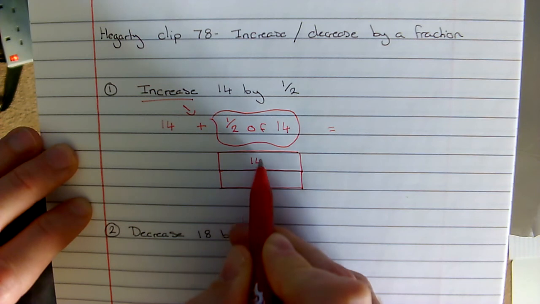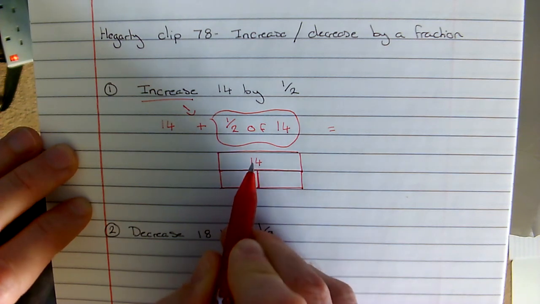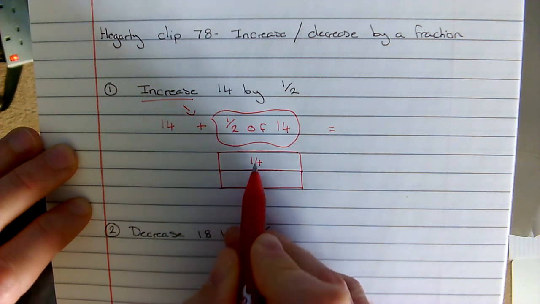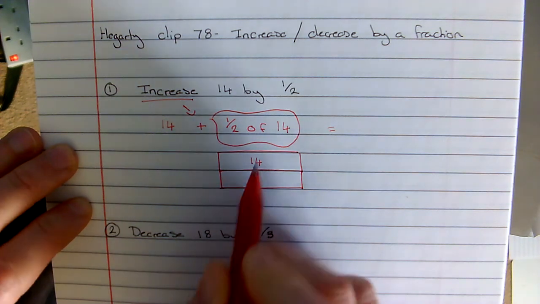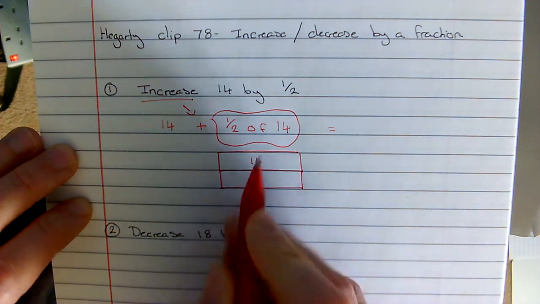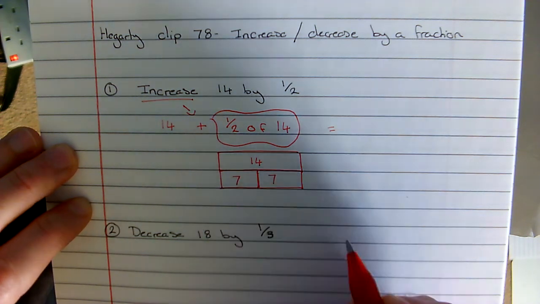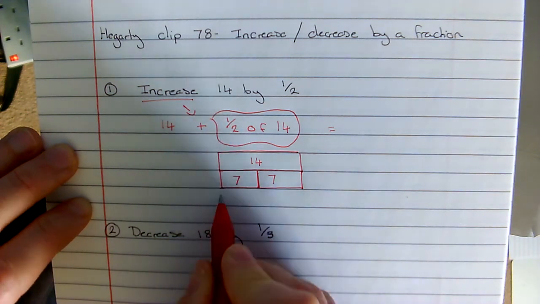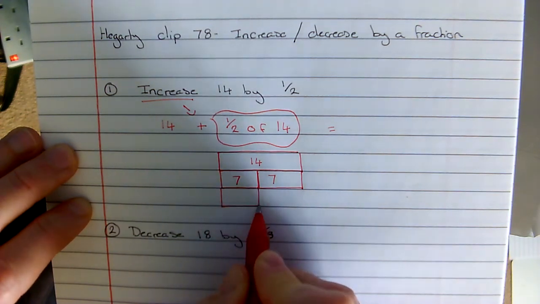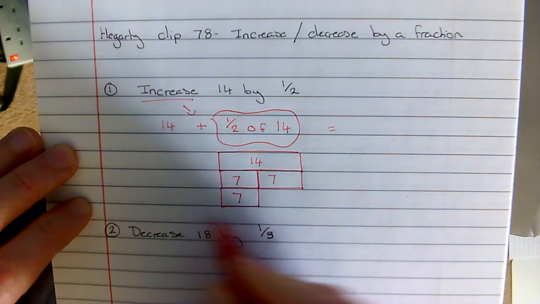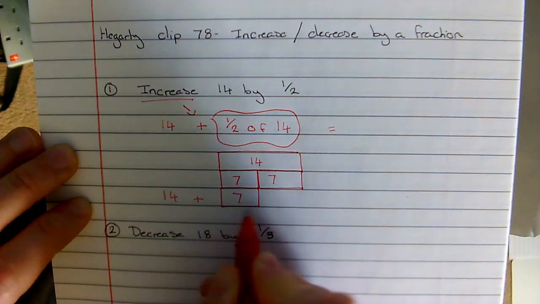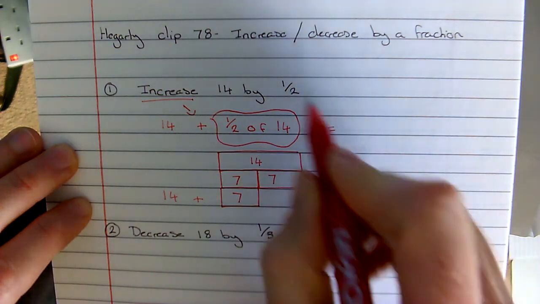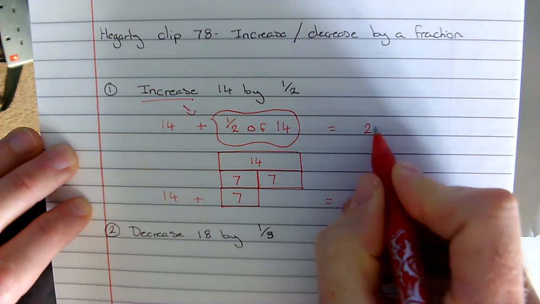And now what I've got to do is I've got to split that 14 evenly into those two boxes. So if these were 14 sweets, and I had to share them equally between two people, I want to know how many sweets each person would get. So 14 shared between 2, well, I'm going to get 7. But once I've done that, I want to know how many is in one box. So that is one box, and one box is 7. So it becomes 14 plus 7, which equals 21. So my final answer to the original question is 21.